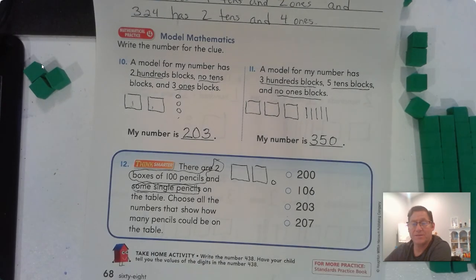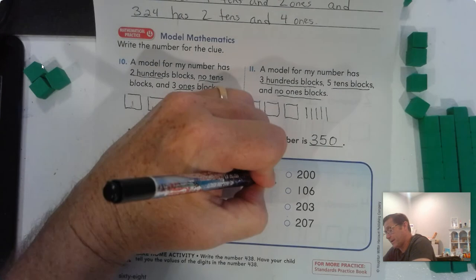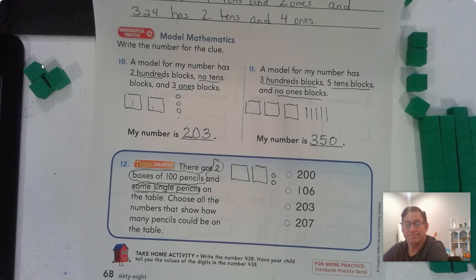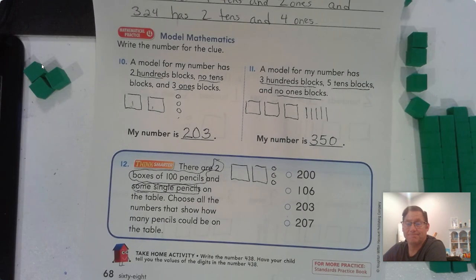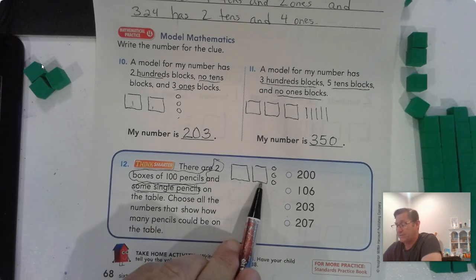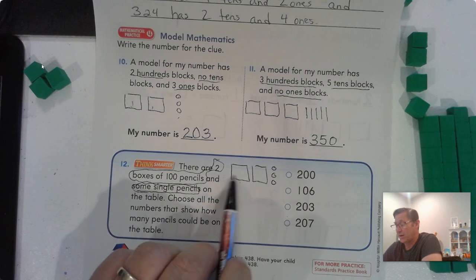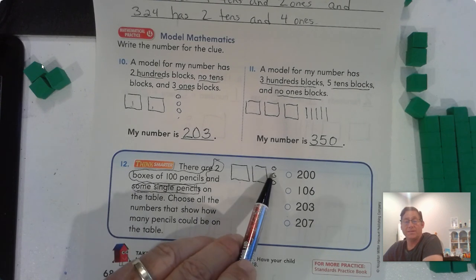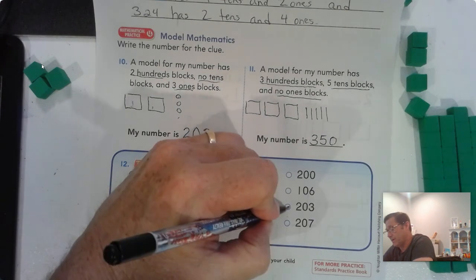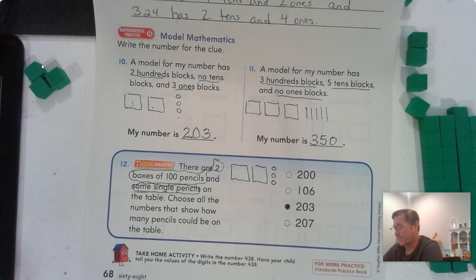Well, that's not one of my choices. I could have 202. That's not one of my choices. I could have 203, right? Two boxes of 100, and some single pencils. 1 pencil, 2 pencils, 3 pencils. So this would be a possibility.